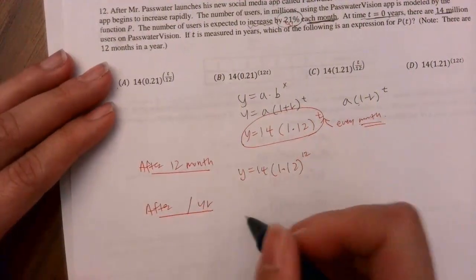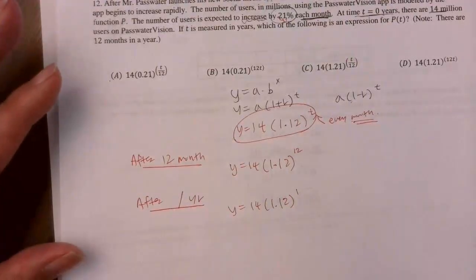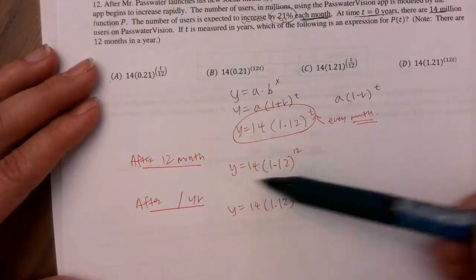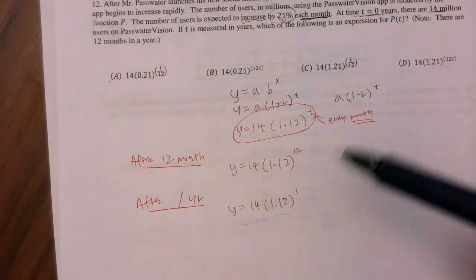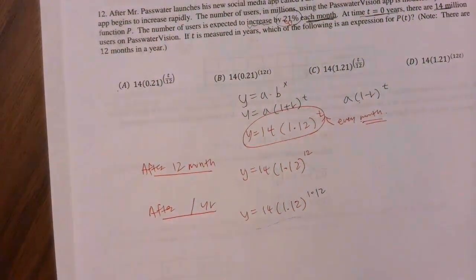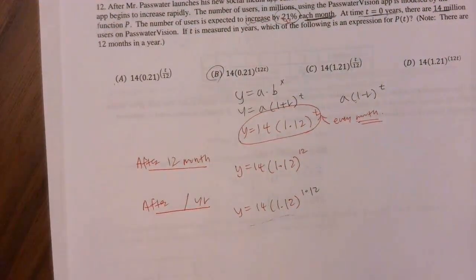Now, after 1 year, I'm going to put 1 in. I'm telling you, these two have to be the same thing. Why? Because whether you're doing it after 12 months or after 1 year, shouldn't that be the same? So what do I have to do to 1 to make it 12? Shouldn't you multiply by 12? So which one is the correct one? Letter B.